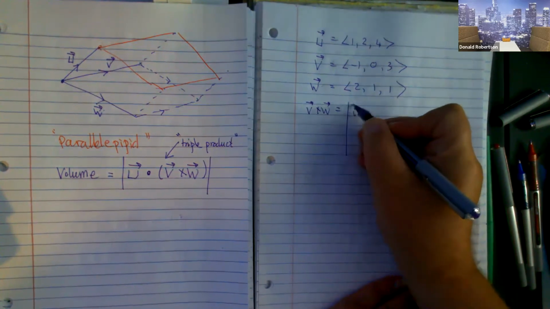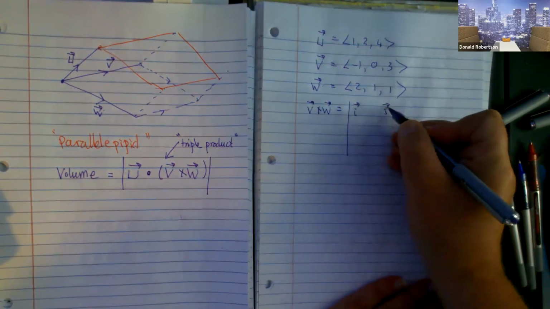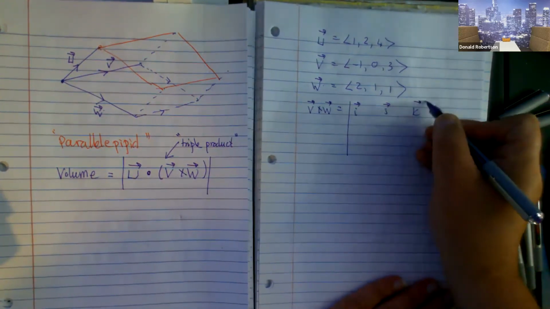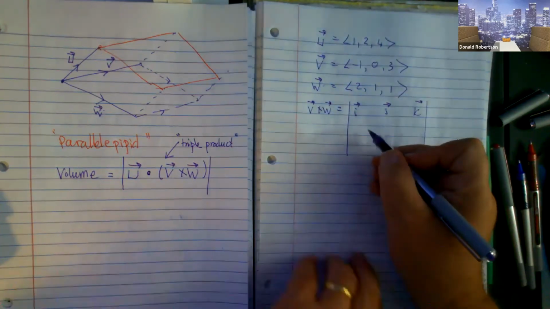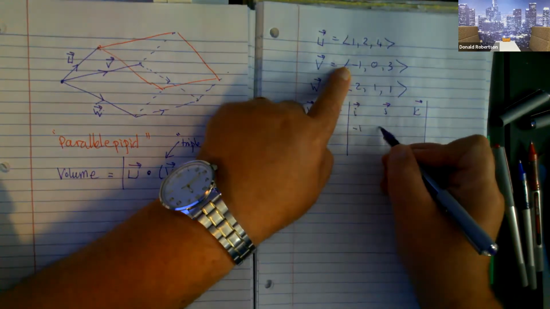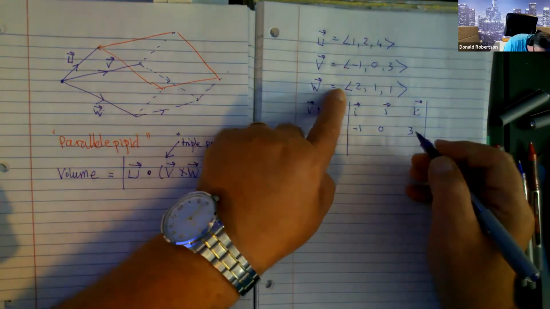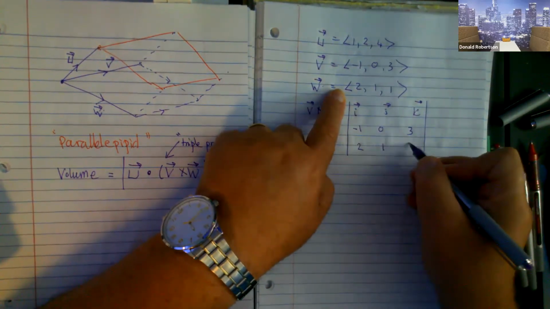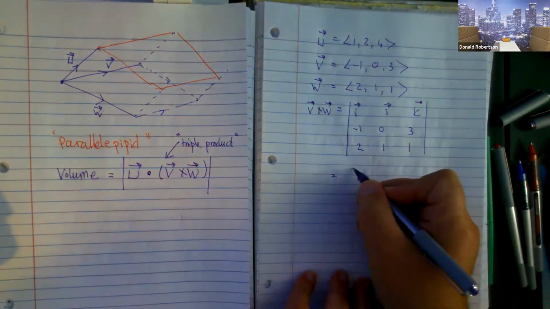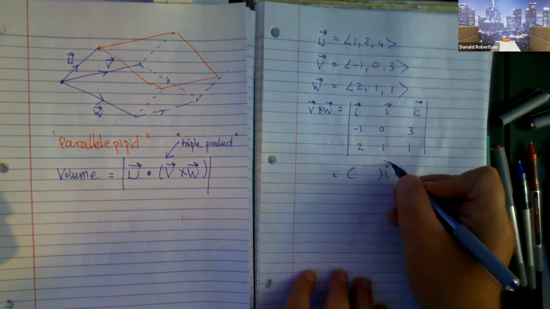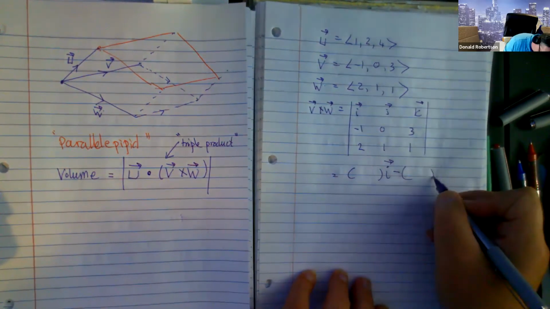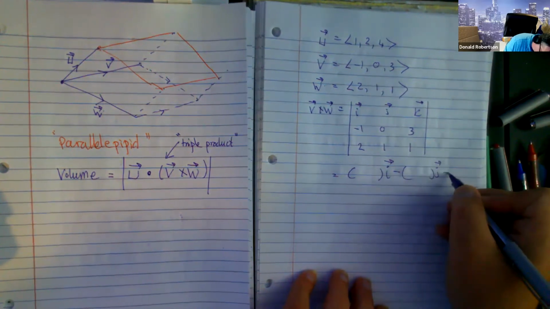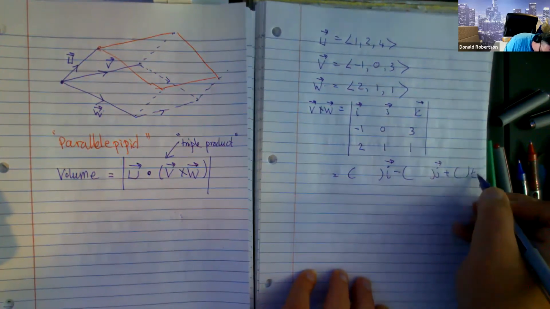So it's going to be an I, it's going to be a J, it's going to be a K. And V is -1, 0, 3, and W is 2, 1, 1. And so many I's, take away so many J's, plus so many K's.